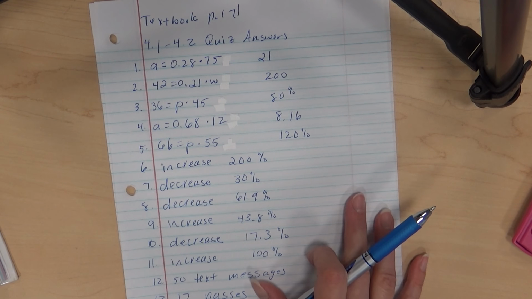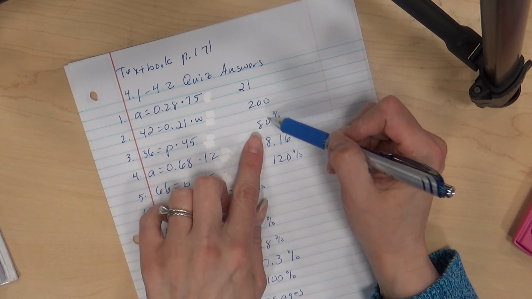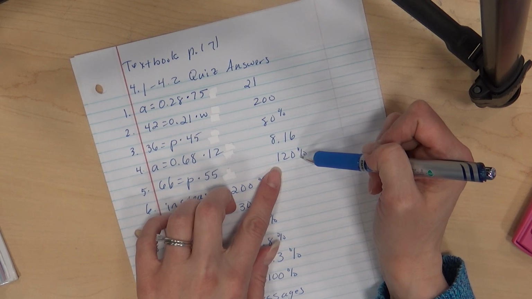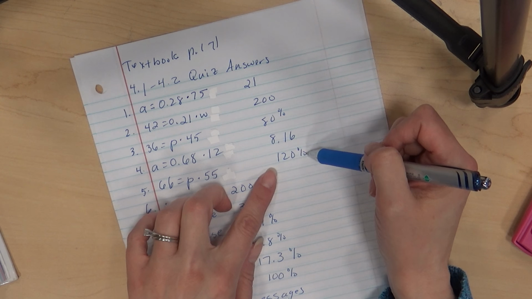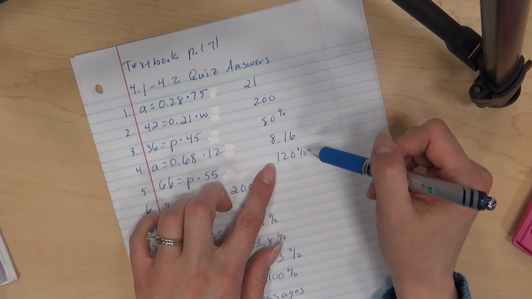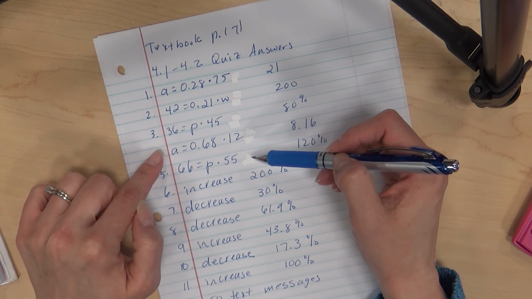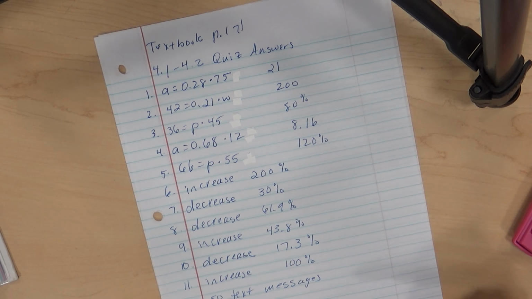In numbers 1 through 5, you were asked to write and solve an equation. So if you just have an answer for these, it's not considered completely correct. I would give half credit if you only have answers. So just know that if this is an actual quiz or a test, and you are asked to write the equation and you don't do that, you're going to lose about half credit for it.